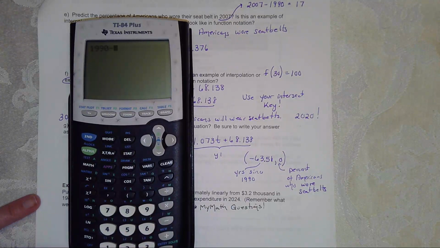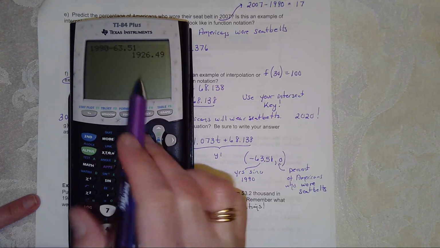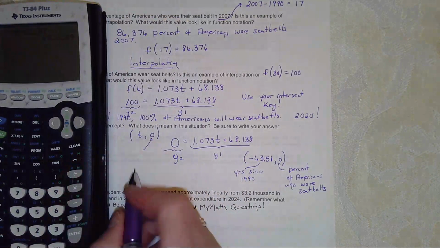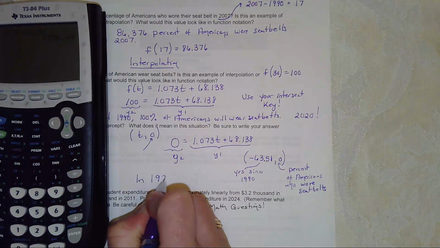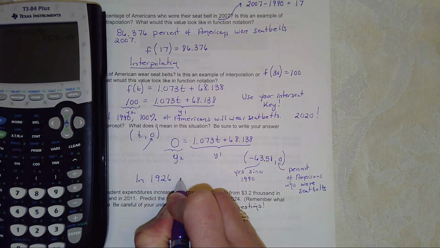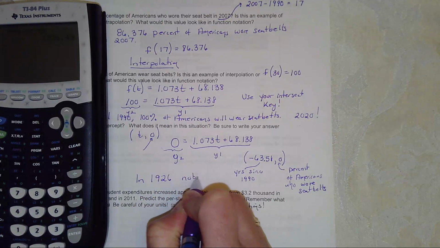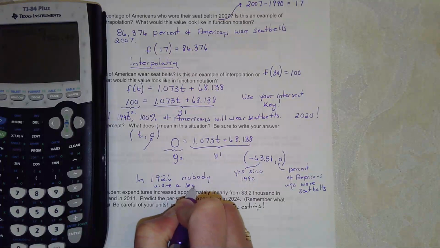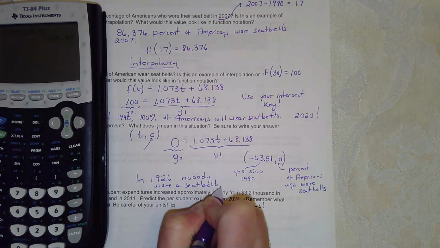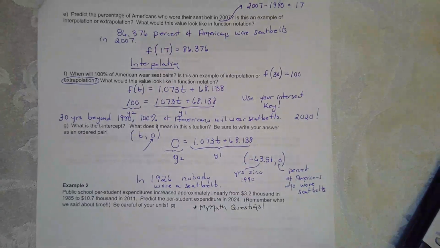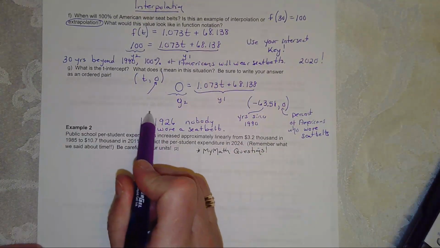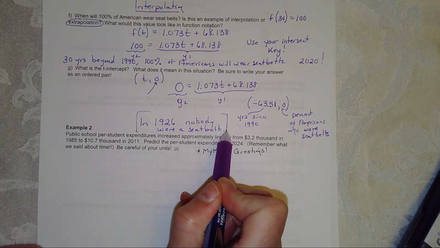1990 minus 63.51. So this was back in the year 1926. Nobody wore a seatbelt, according to the model. I don't know about Model T cars. They maybe didn't have seatbelts, but I still think since we're extrapolating, this would be considered model breakdown.